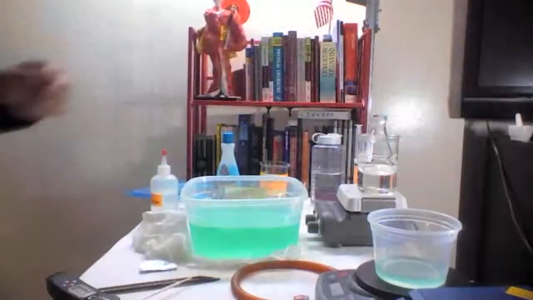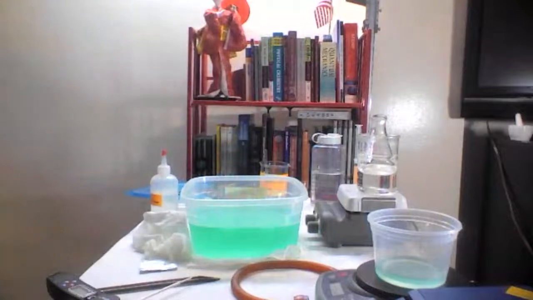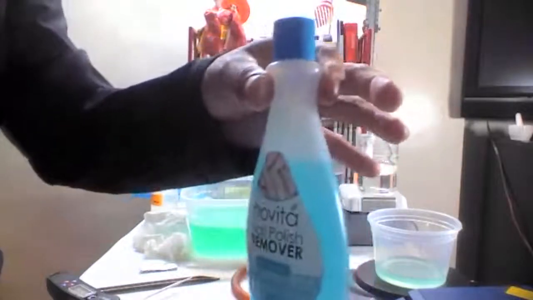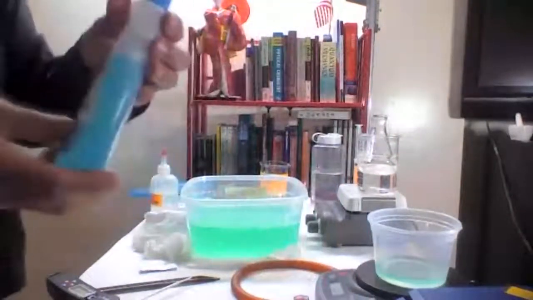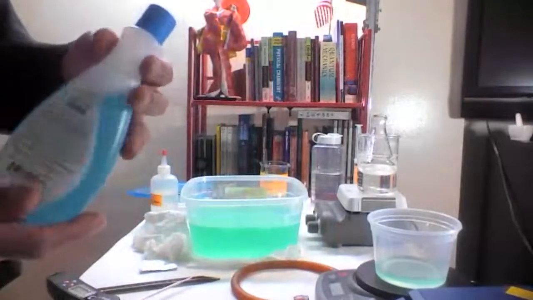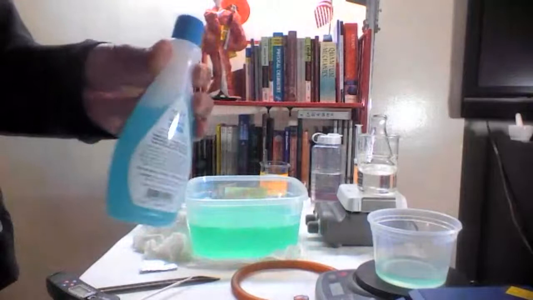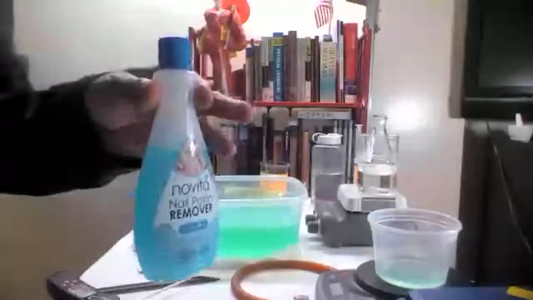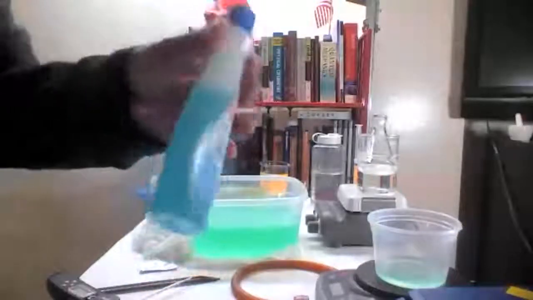And this is what we're going to do. We're going to take a sample of what is practically acetone. This is the only acetone we could find. It has some coloring, it has some ingredients, but whatever other ingredients it has is a very small percentage of what this bottle contains. So this bottle is nearly 100% acetone, the nail polish remover.